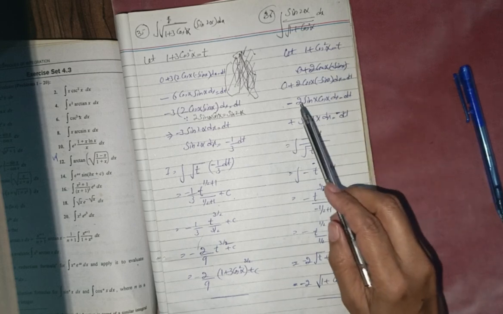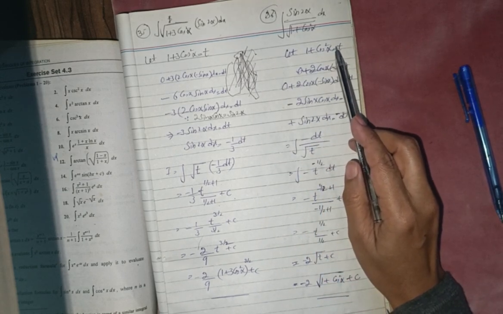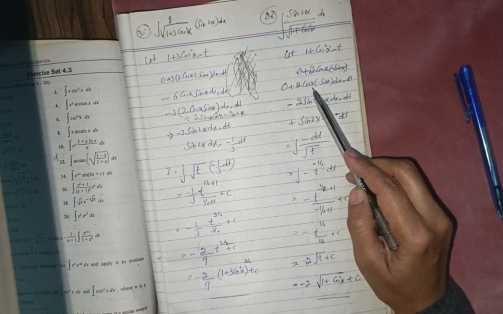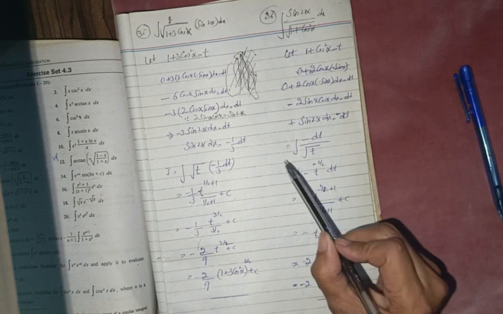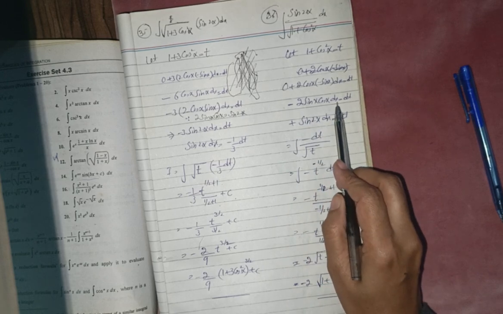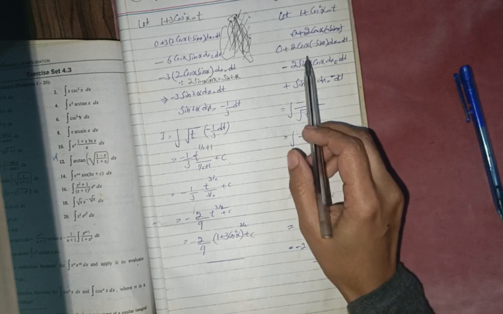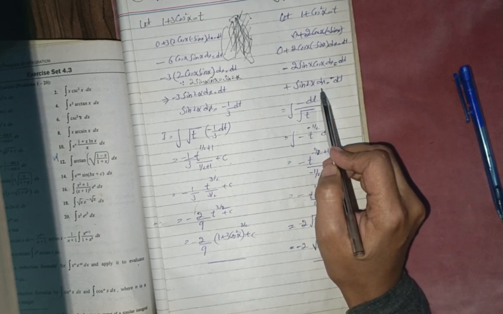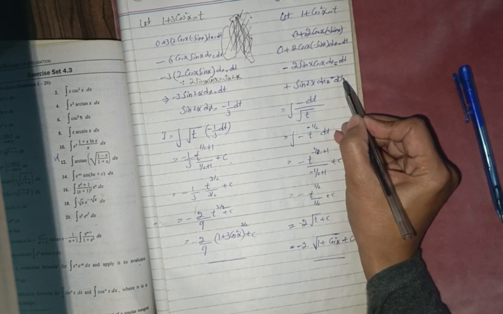After differentiating, the derivative of 1 is equal to 0, and by applying the power rule of derivative on this part, we will have 2 cos x, and the derivative of cos x is equal to minus sin x dx is equal to dt. After simplification, it will become minus 2 sin x cos x dx is equal to dt. Now 2 sin x cos x is equal to sin 2x dx, and take the negative sign on the right hand side.